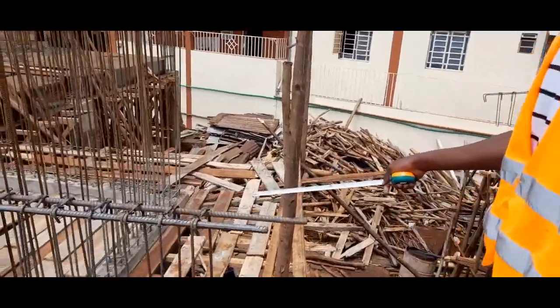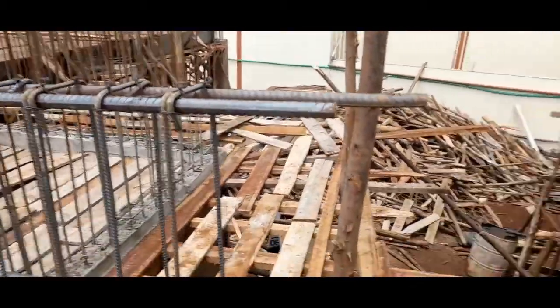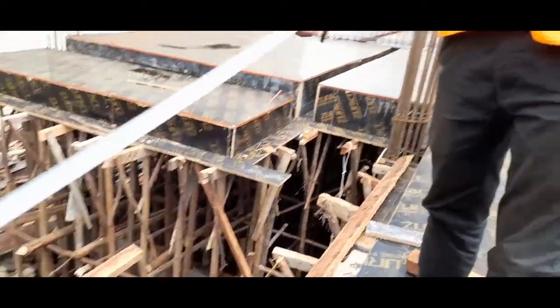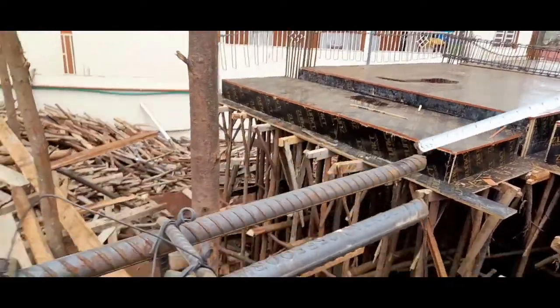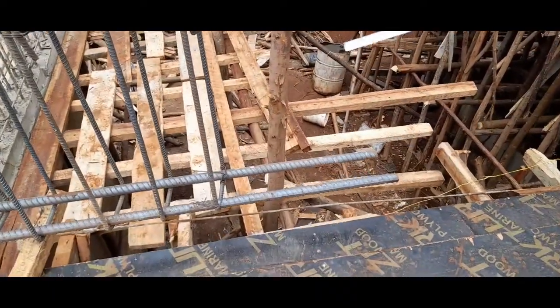Here is what I was talking about. You see, this beam is supposed to end there, and it will be lapped at this section. But you see, the position of lapping is the same as the bottom position. Therefore this is wrong.